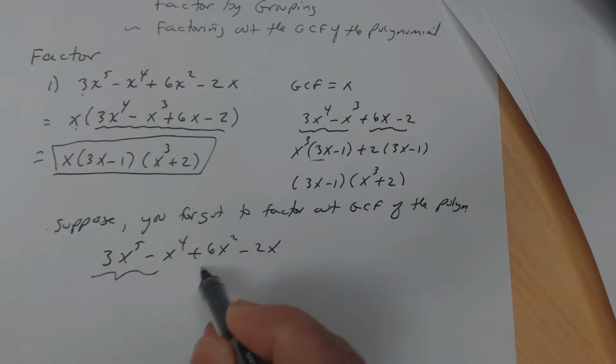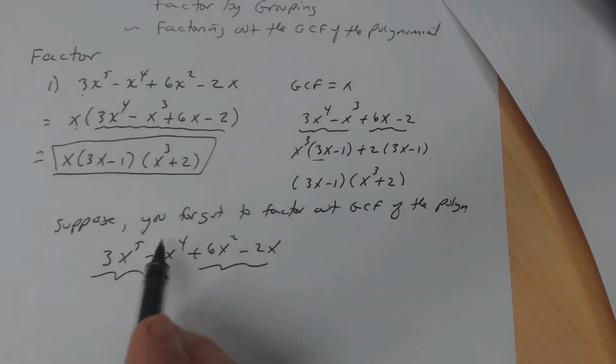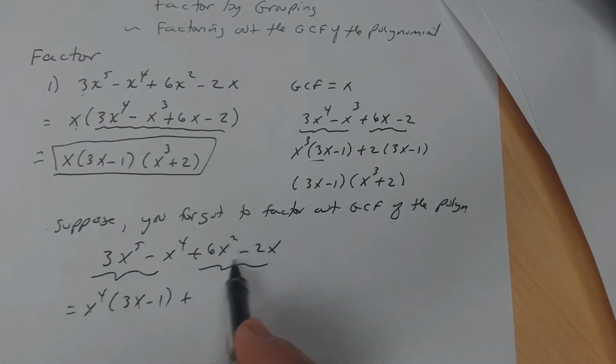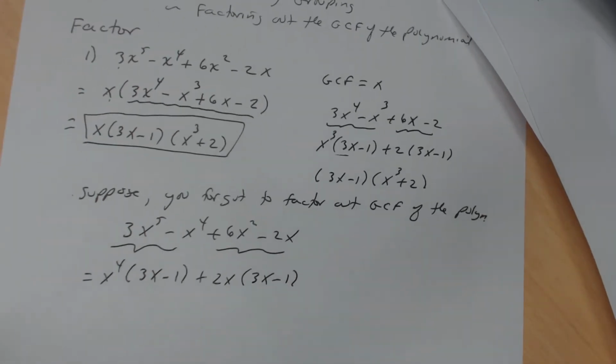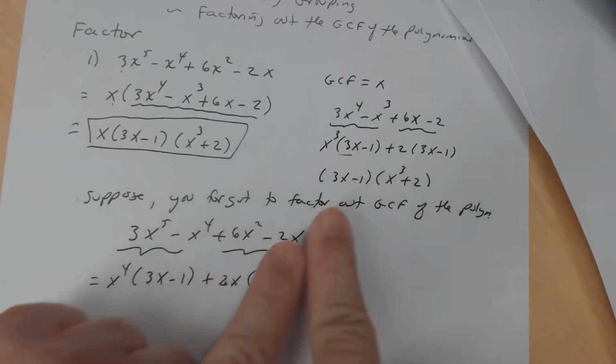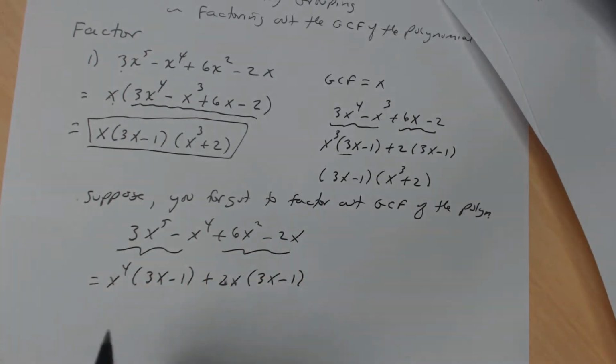So let's group the first two, group the last two. From the first group, the GCF is x to the fourth. So I'm going to get x to the fourth times 3x minus 1. And over here, the GCF is 2x, and I'm left with 3x minus 1. All right, so just like right here, the common factor is 3x minus 1. Same thing here. Common factor is 3x minus 1. So it looks good so far. And you're left with x to the fourth plus 2x. Okay, now here's the issue.